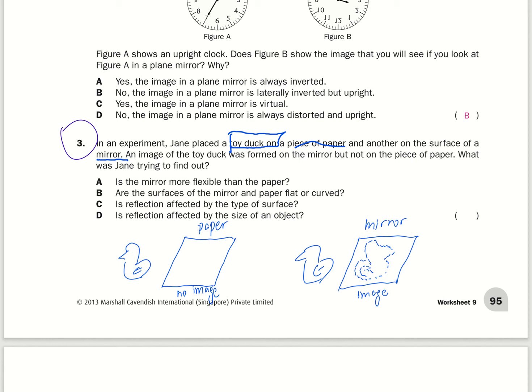So the result in this case is an image was shown on the mirror, but no image was seen on the paper. So in this case, this one is about reflection. So it's either C or D. So let's take a look further. Is reflection affected by the size of an object? But in this case, both toy ducks are exactly the same. So in this case, the answer will be C.